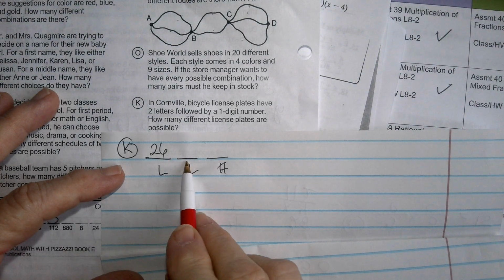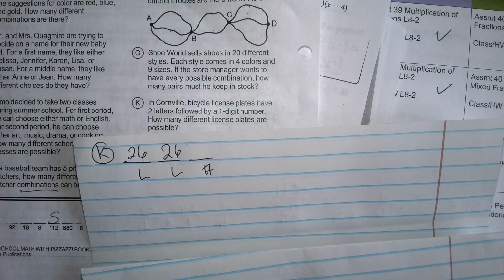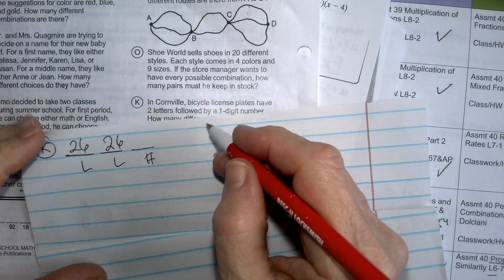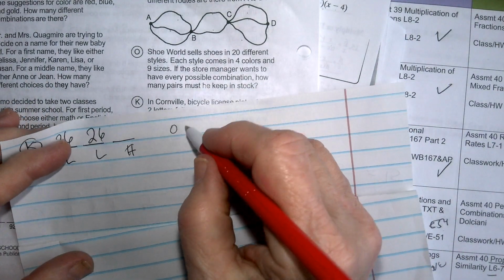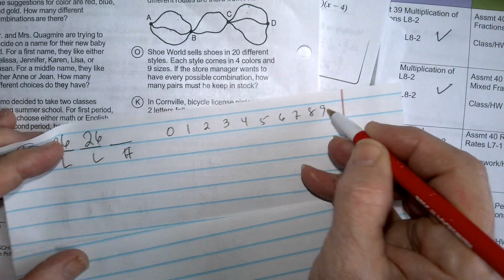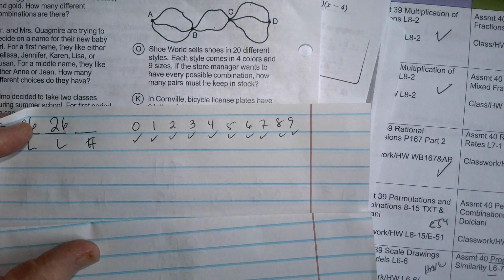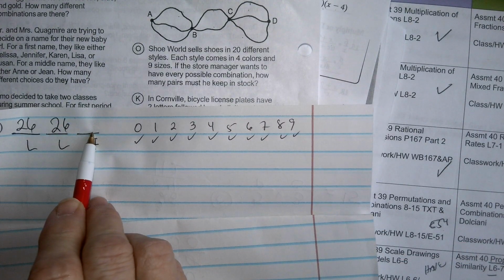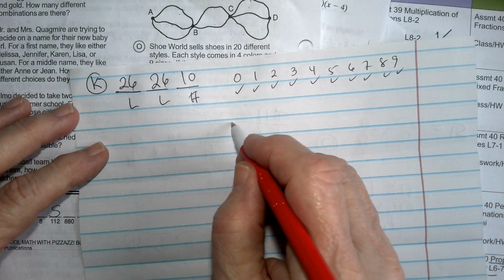So how many letters for the second letter? 26 again. And how many single digit numbers are there? Is it 9? Isn't 0 a number? It doesn't eliminate 0, so I'm thinking it's 0, 1, 2, 3, 4, 5, 6, 7, 8, 9, which is 10. Do you agree? These are all single digit numbers. So this is going to be a 10. And then we'll multiply the 26 times 26.